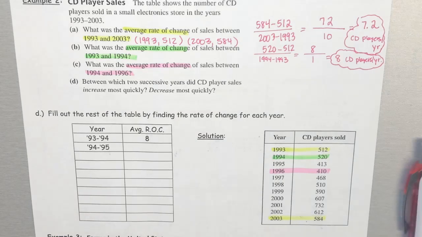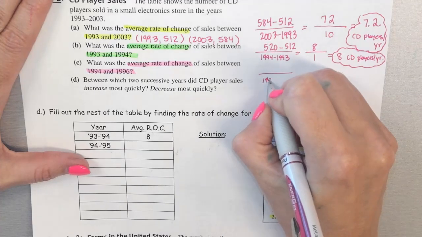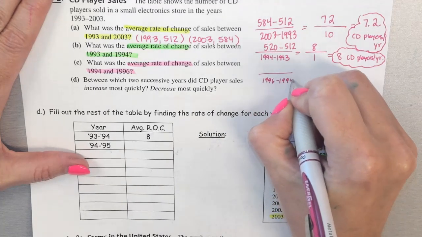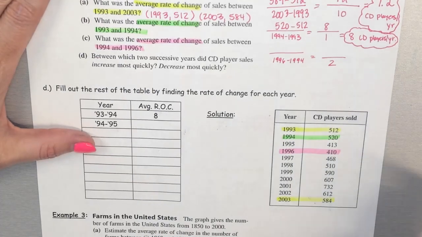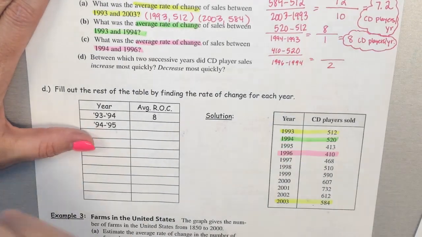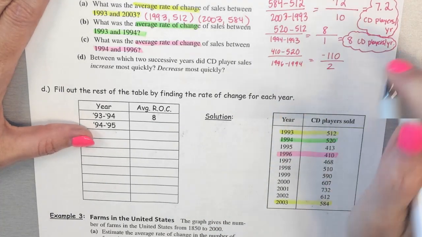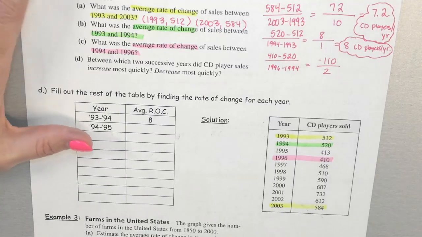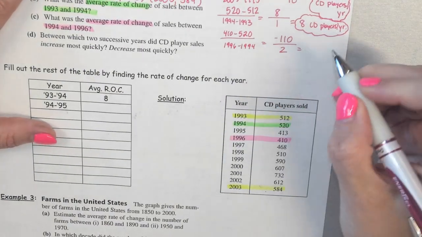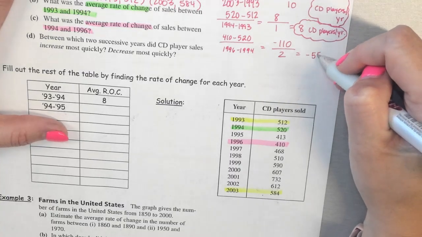So when we do 94 minus 96, we know we're going to get 2 on the bottom. Okay, so then it's 410 minus 520. That's a difference of 110, but it's negative. That's okay. What that means is there was a decrease between those 2 years.